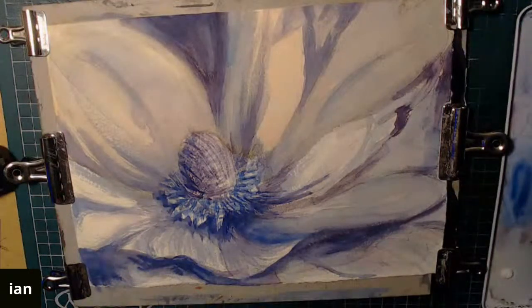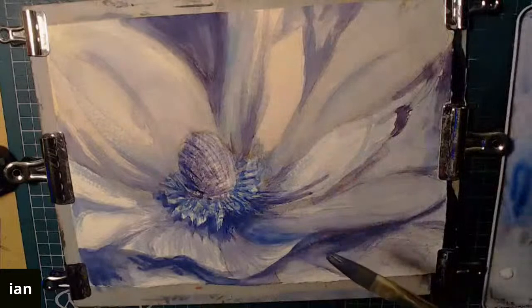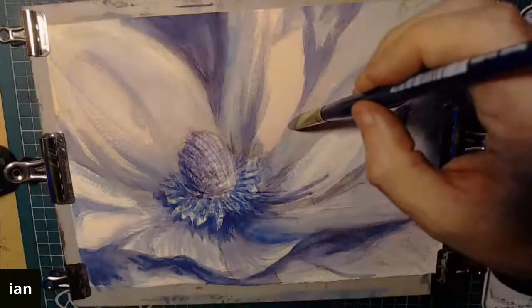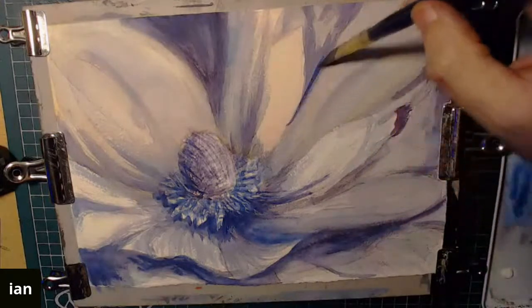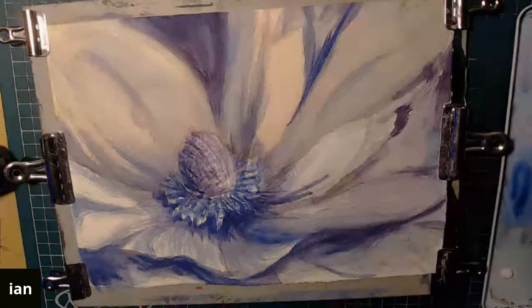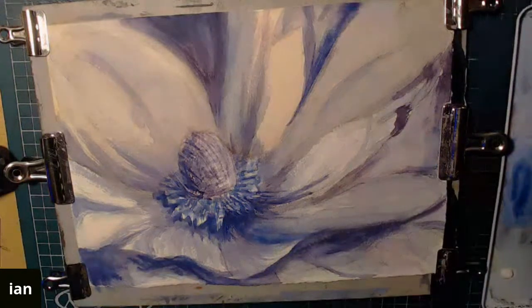Oh. So now I've got the soft fluffiness into the painting. What time are we on? Oh yeah, let's get back to it. We might be finished early today.